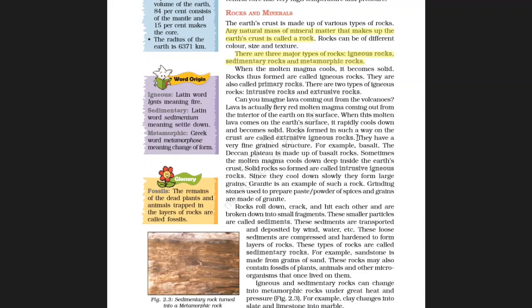When this molten lava comes out on the earth's surface, it rapidly cools down and becomes solid rock. So rocks which formed in this way on the crust are called extrusive igneous rocks. They have a very fine grained structure.